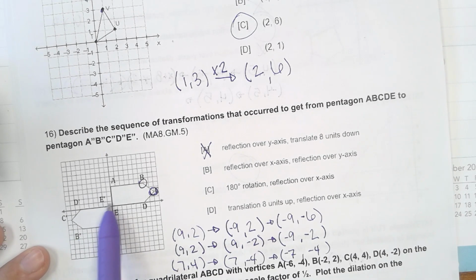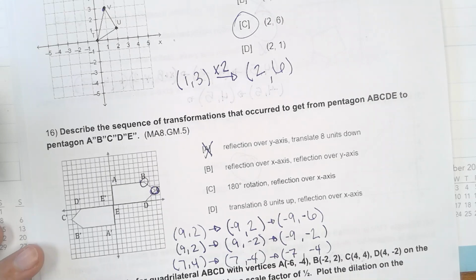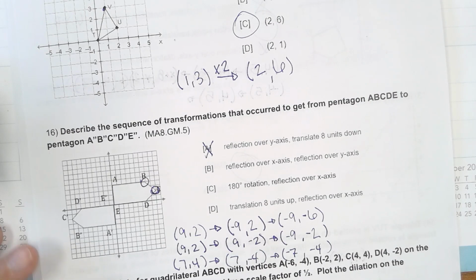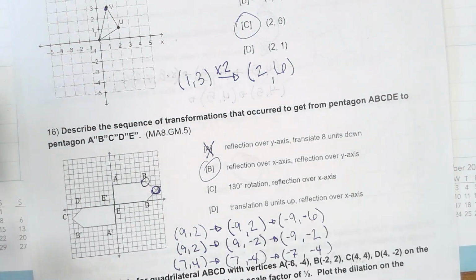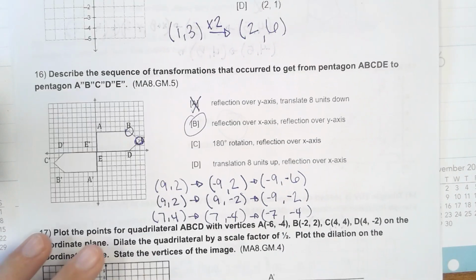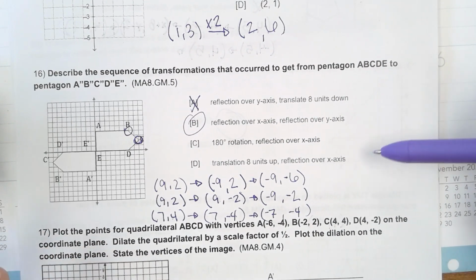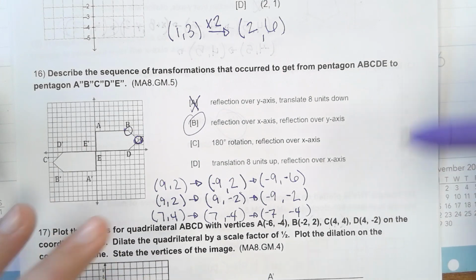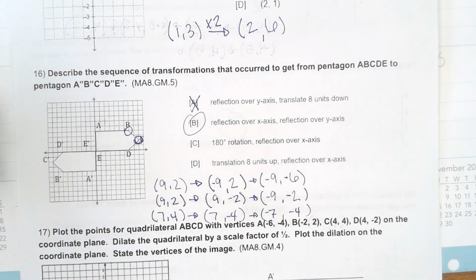Okay, and again, you can keep doing that to all of your other points as well, but you will notice that B is going to be our answer. Okay, and again, you can always go through the other ones as well just to make sure, but for time purposes, B is going to be our answer. Okay.